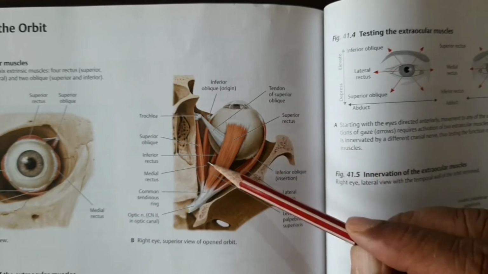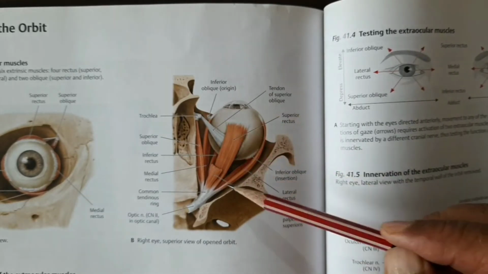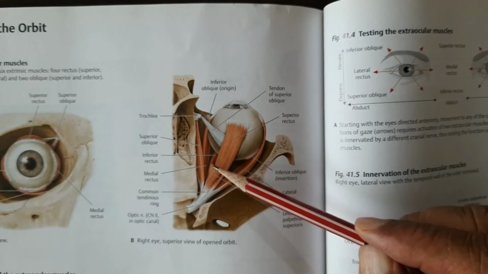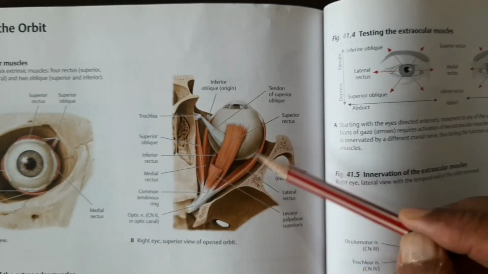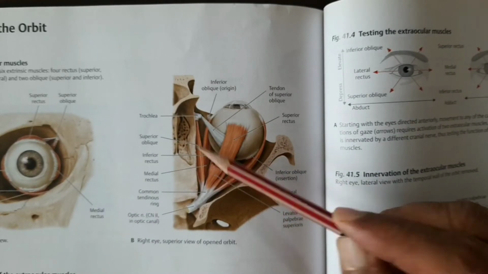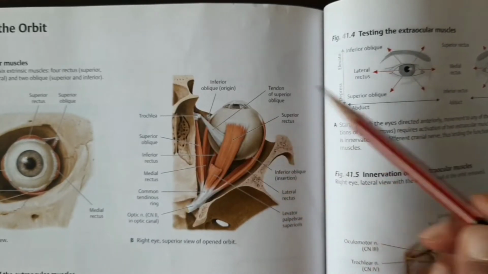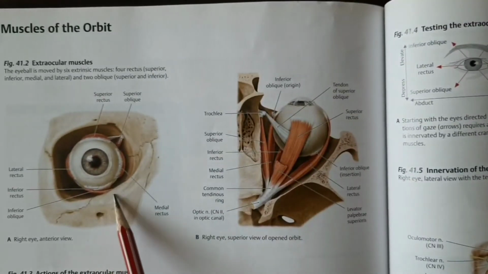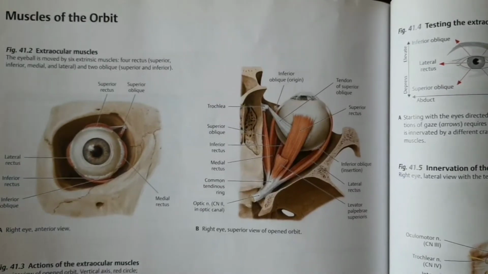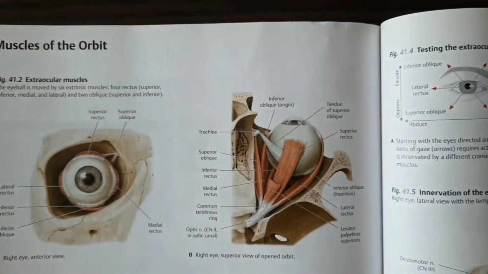This is the lateral rectus, and here is the medial rectus. The inferior rectus is seen in part. So those are the four recti, the levator palpebrae superioris, and the superior oblique. The inferior oblique is not shown in this diagram, but it is well seen in the previous diagram. I hope you have got an idea about the recti as well as the oblique muscles of the eyeball.